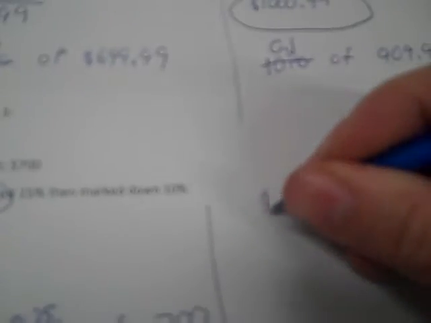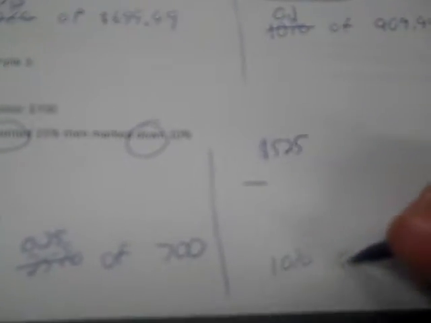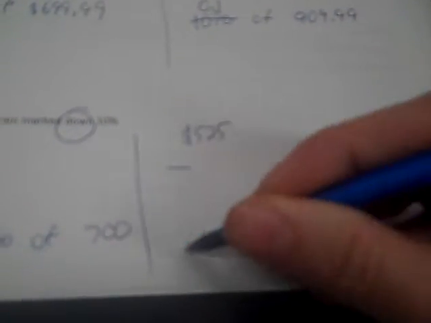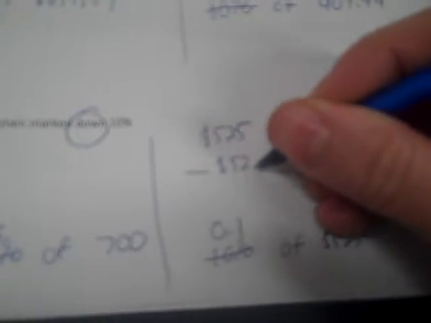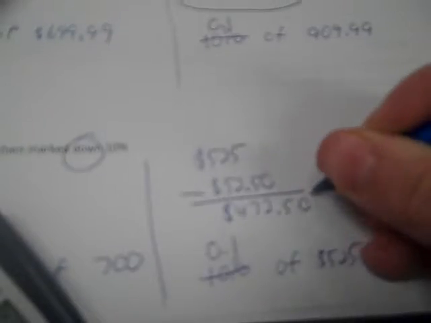Now I take the $525 over here, and it's marked down, so that's going to be another minus, okay, by 10%. So 10% of the 525. So I divide 10 by 100, 0.1, and then of means I multiply. So 0.1 times 525. I got 52.5, so it's $52.50. Okay, so 525 minus 52.50, and that's 472.5. So $472.50.